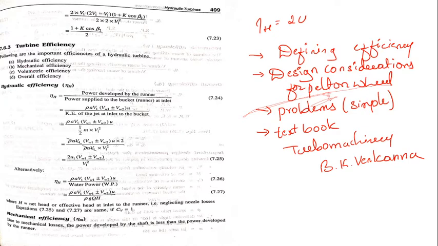The first ones are the hydraulic efficiency, mechanical efficiency, volumetric efficiency, and overall efficiency. The first is hydraulic efficiency. Here we already know that efficiency is nothing but output by input. So what is the output here? The power developed by the runner, to the power supplied to the bucket at inlet.